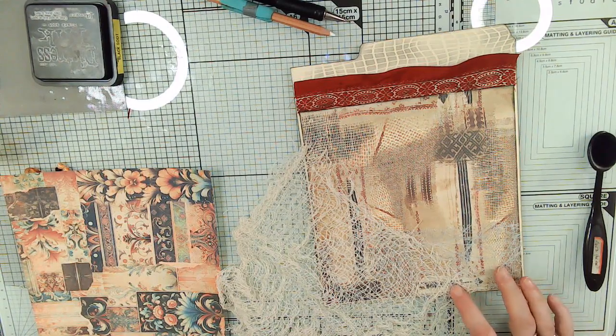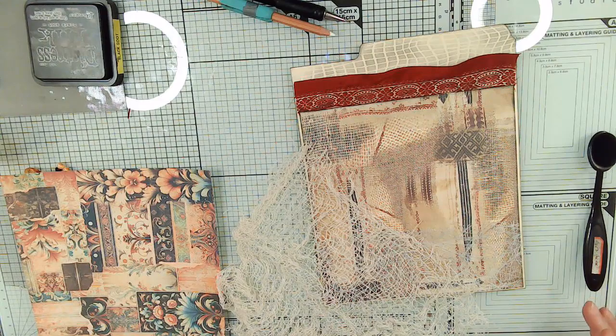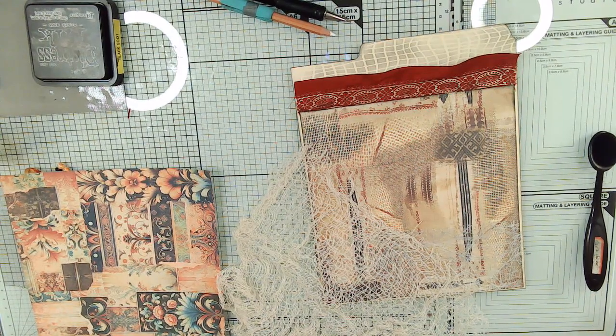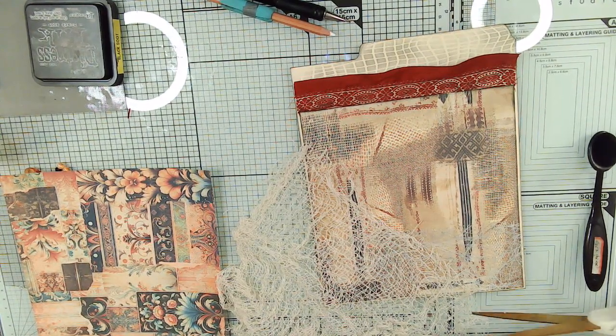And if we put this on as a pocket, diagonal pocket.